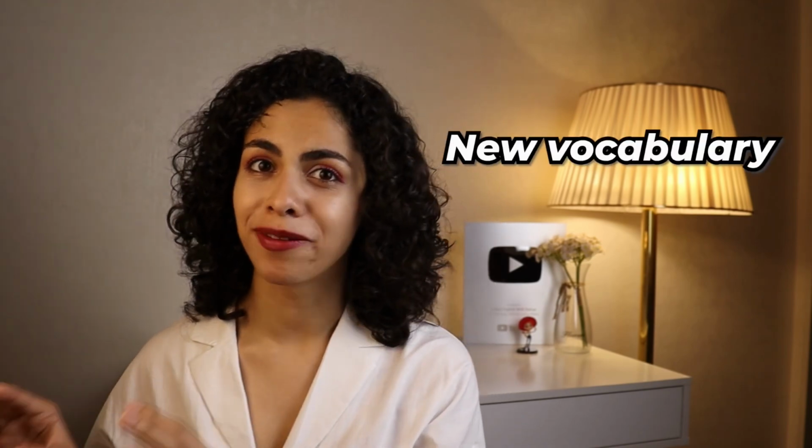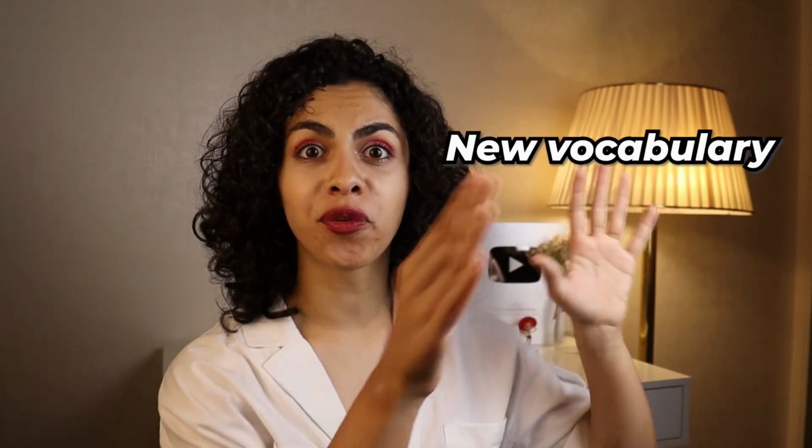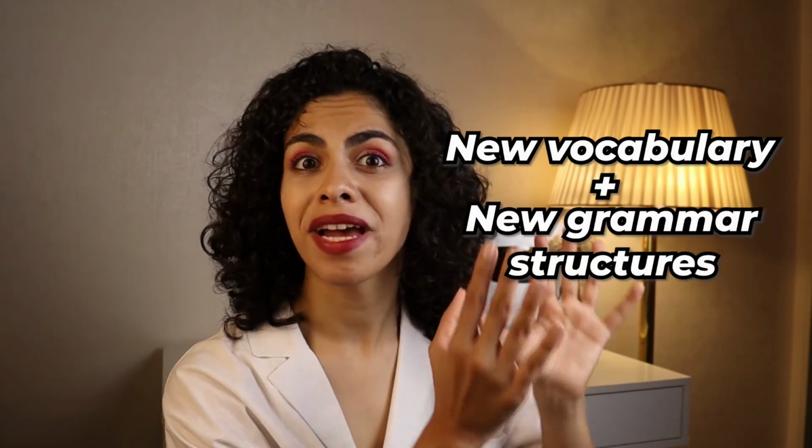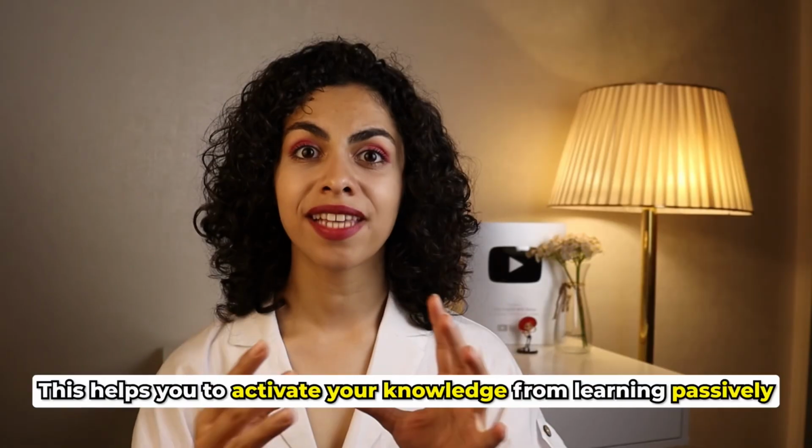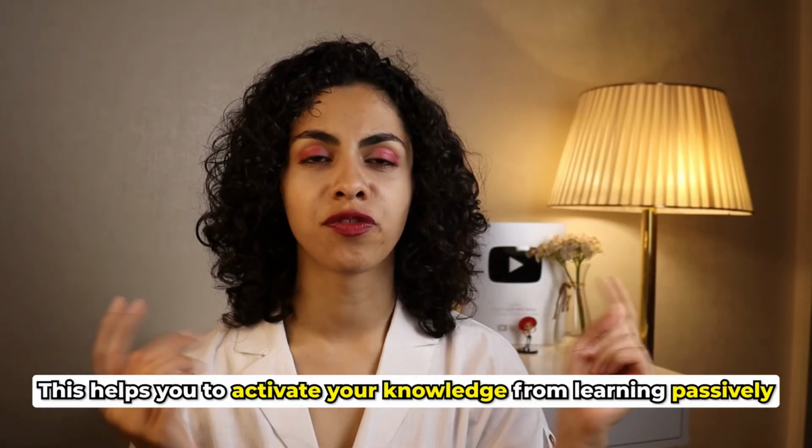And at the last step, you have to mix them together. You have the pieces of the puzzle, which are the new words and vocabulary, and also the frame of the puzzle, which is the new grammatical structure that you learned. We have learned how we can use that word or that grammar lesson in a context, right? Now it's time to create our own. This helps you to activate your knowledge from learning passively. This was the final step, and you can repeat each of these 3 steps every single day.